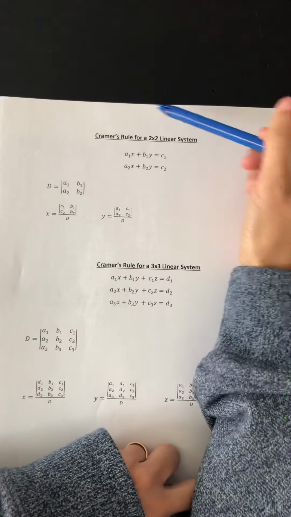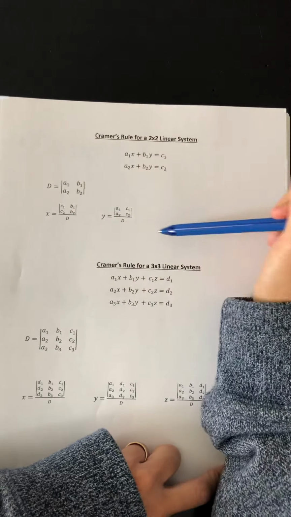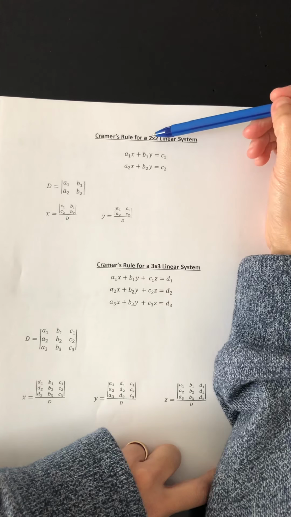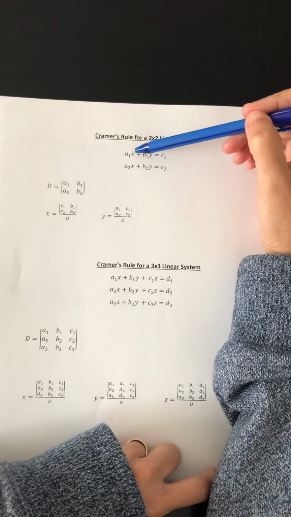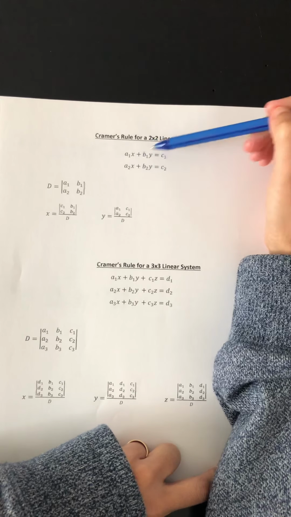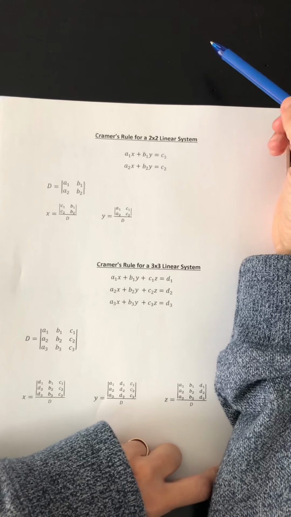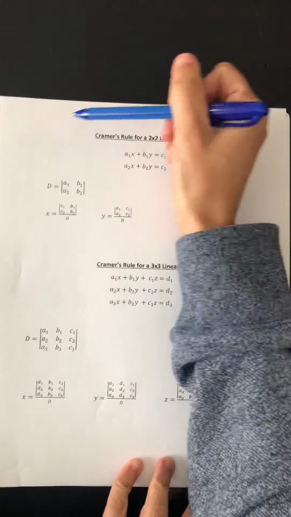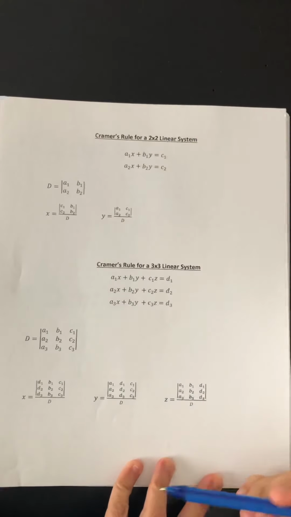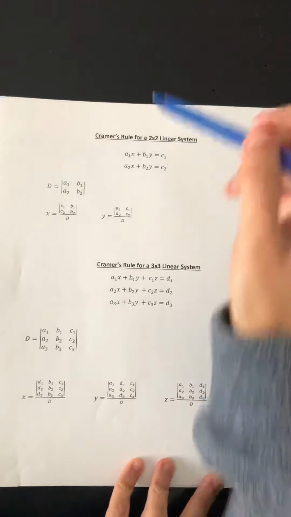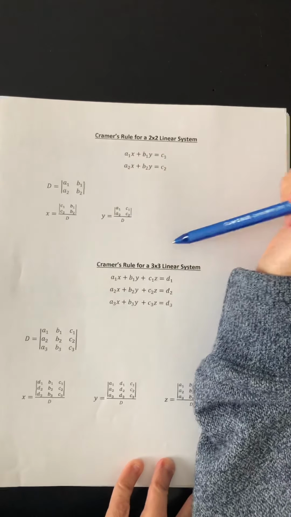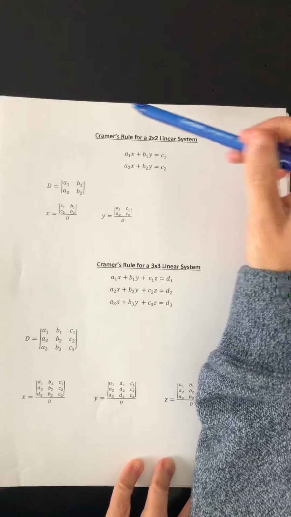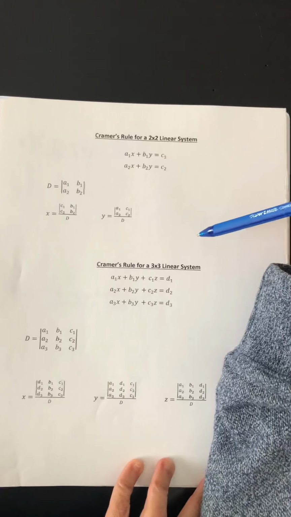We're going to focus on Cramer's rule for the system of two linear equations in two unknowns, x and y, for the lesson today. This document is posted for you in Blackboard, and for today's lesson, we are going to use the top of the page.